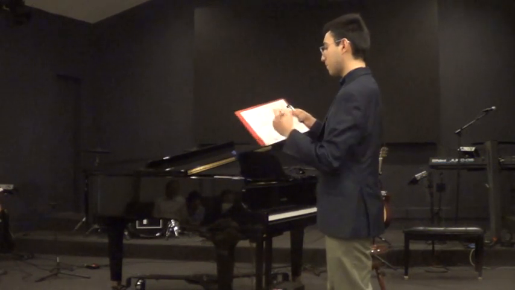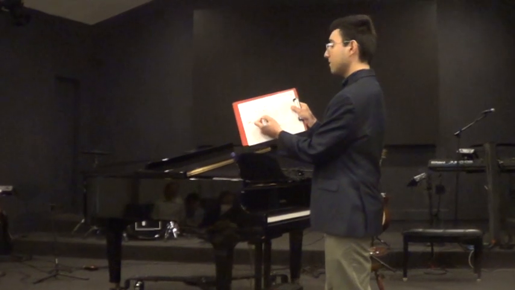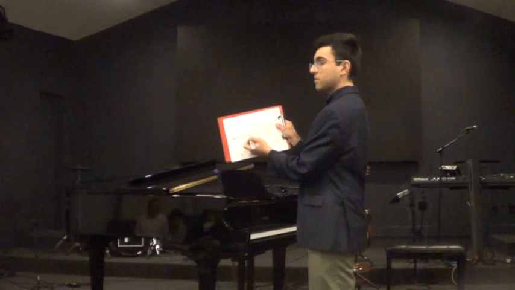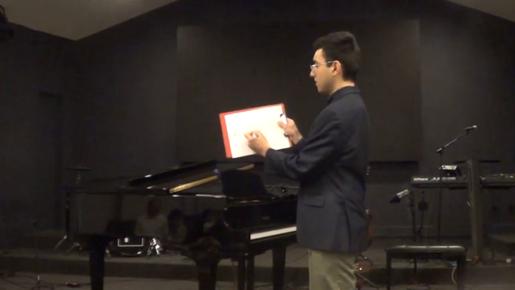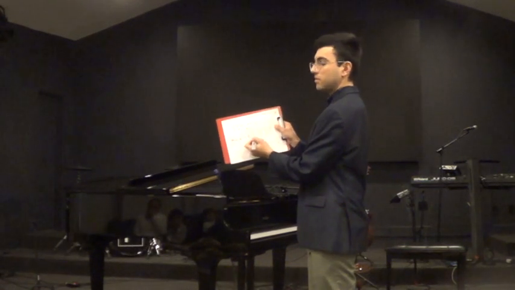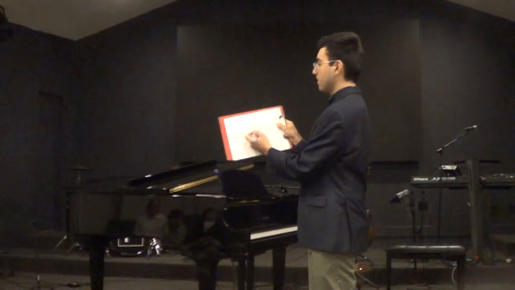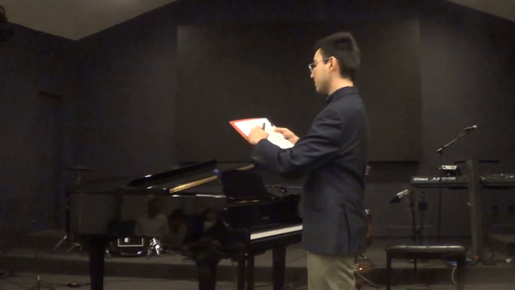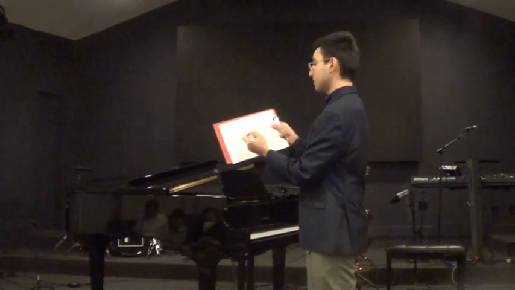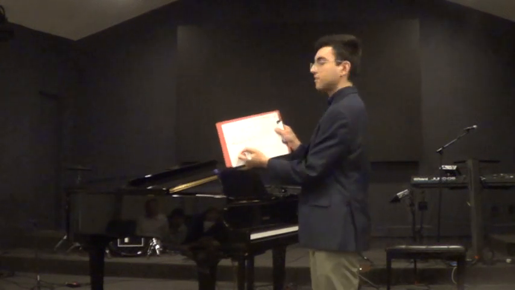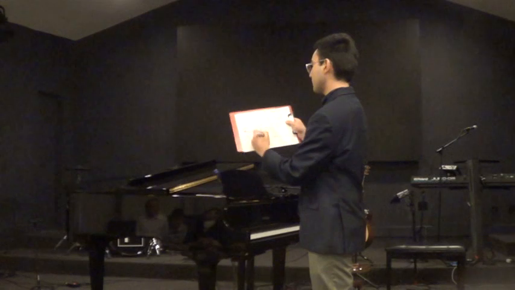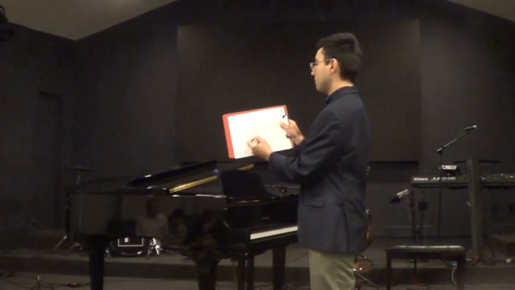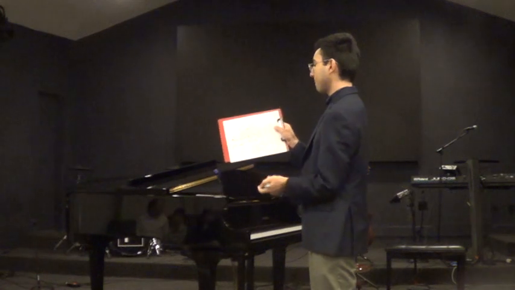In major chords, the second note in any major chord is going to be 4 half steps above the first note, and the last note is going to be 3 half steps up from that note. Now, in minor chords, the second note is going to be 3 half steps up from the first note, and the last note is going to be 4 half steps up from that.